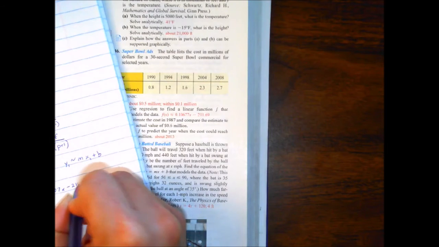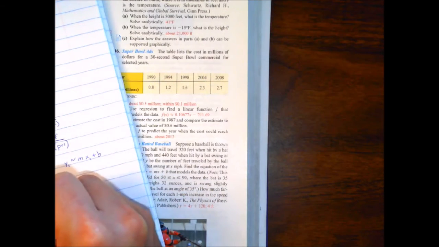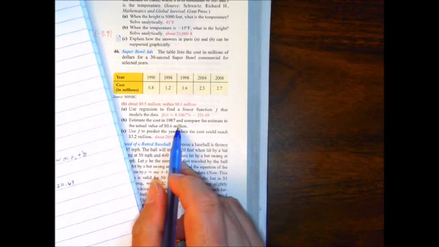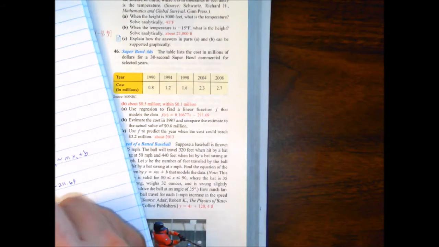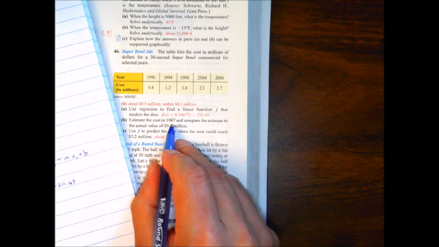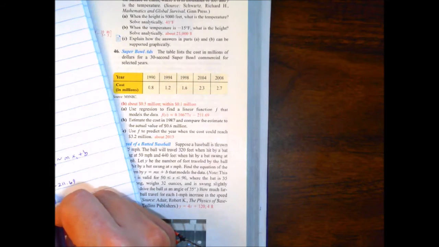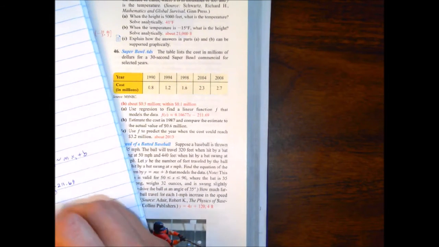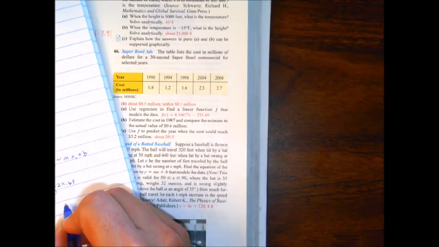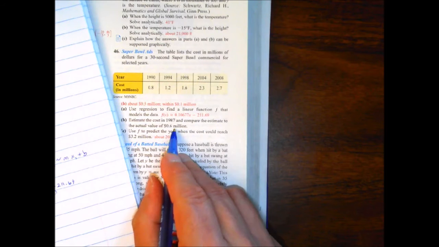Okay. Part C, when will it reach 3.2 million? So that's your y, so 3.2 million. Okay, and if you solve this, you'll get x is approximately about 2013. Okay, so that's number 46.